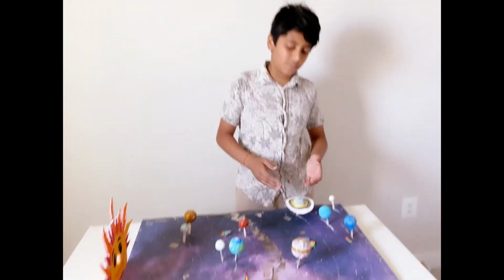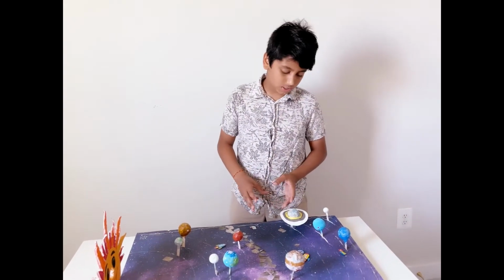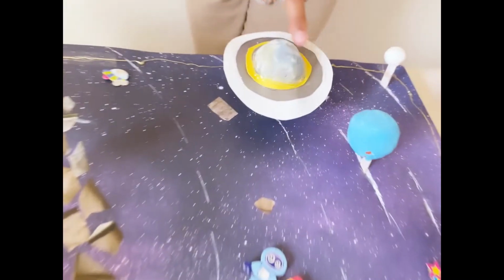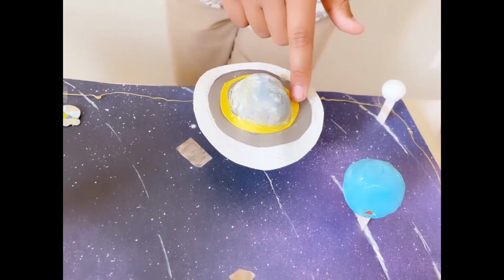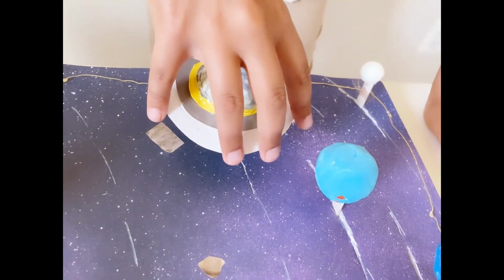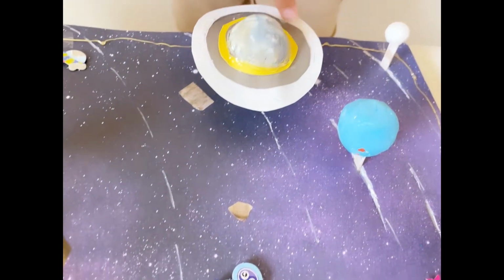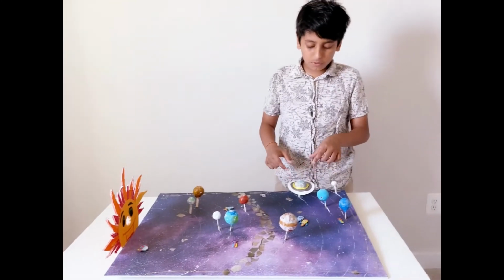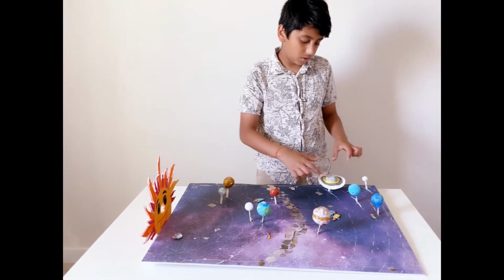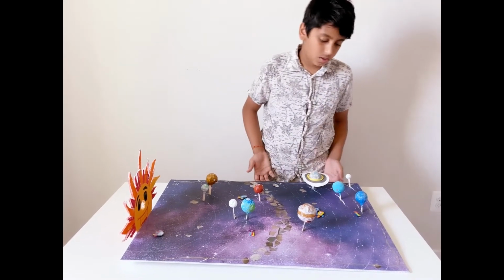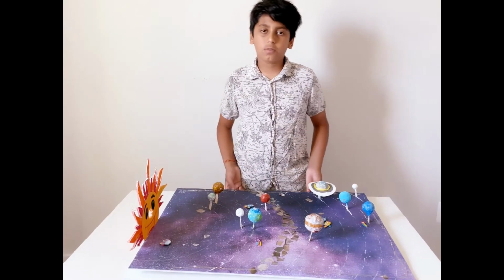Oh yeah, I think I maybe forgot how to put Saturn's rings. So first you have to find the diameter of Saturn. Find it in centimeters, and not diameter, but just how much across. Then you have to make a circle, a big one, and then you have to make a small gap in the middle, about, let's just say 15 centimeters. And then you put it on, and then you do it with the same thing with different colors like gray and yellow. So those are kind of the main colors of Saturn's rings. And yeah, that's it for this project today.